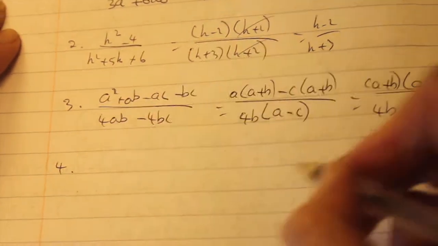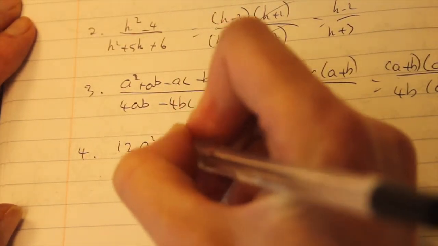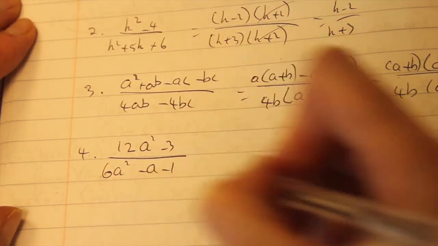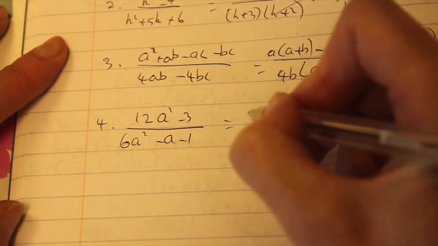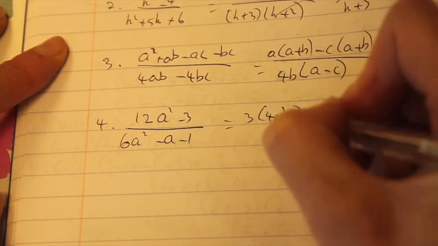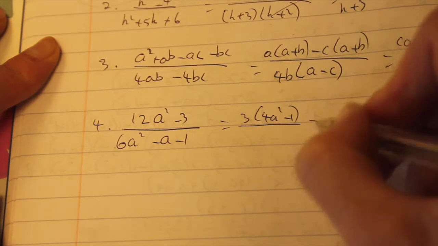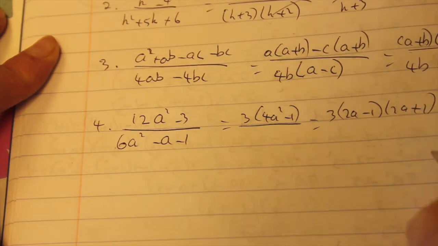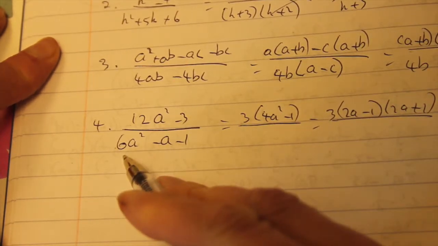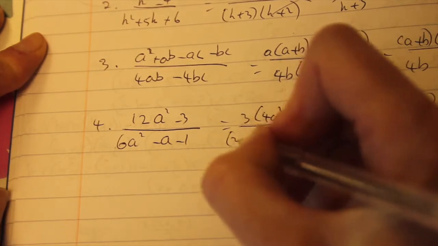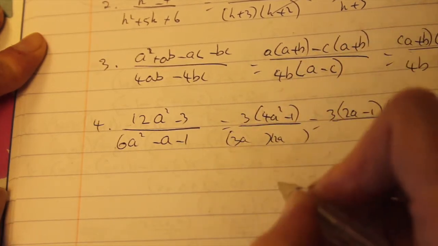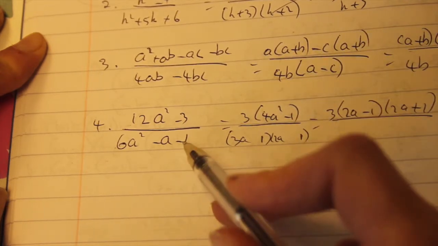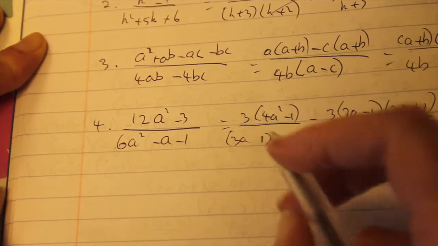Do another one like that, number 4. 12a squared minus 3 all over 6a squared minus a minus 1. Factorising the top line, you can pull out a 3. 4a squared minus 1. We'll just work with the top line here. That's the difference of 2 squared numbers, 2a minus 1, 2a plus 1. The bottom. Now, 6a squared can be factorised as a 3a and a 2a, or a 6 and a 1. 1 made up of a 1 and a 1. Because it's a minus 1, one of these numbers has a positive and one negative.